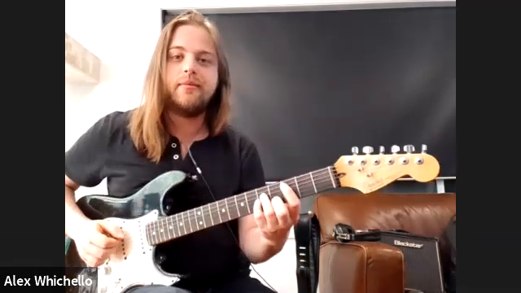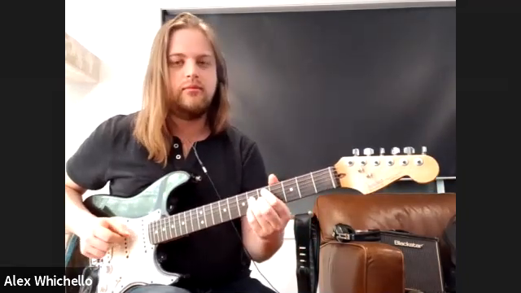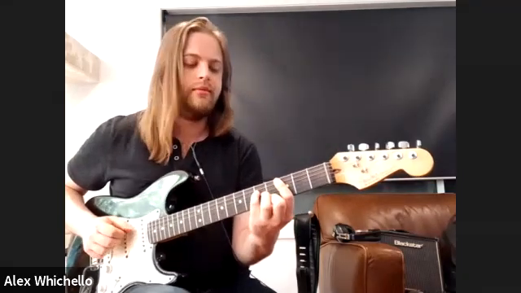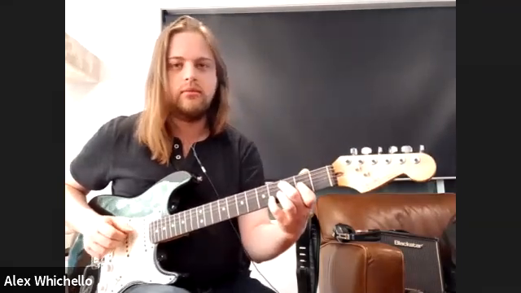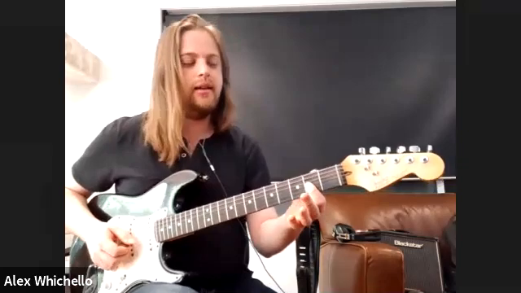So they start a chromatic line from the root of C. You can see from here: C, B, B flat, A flat, G sharp, and that's the third of F. So it's like we've got this big arrow pointing towards where we're going.